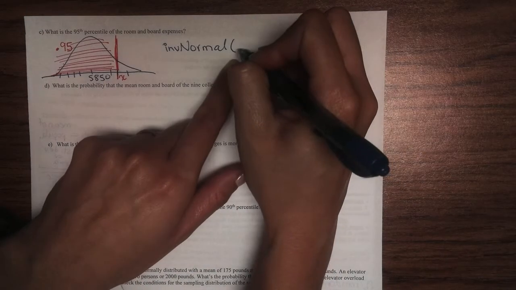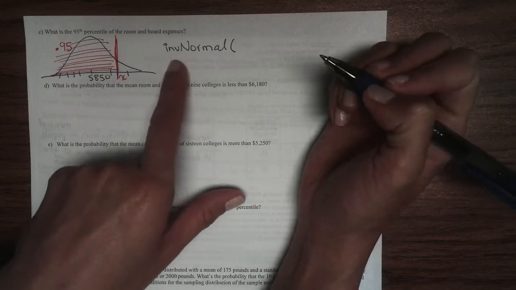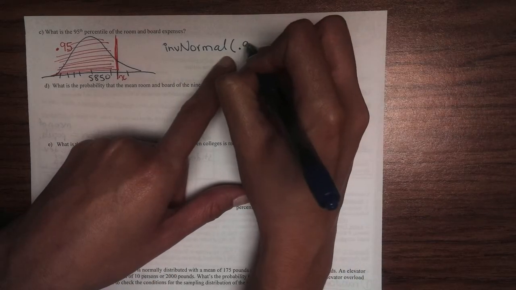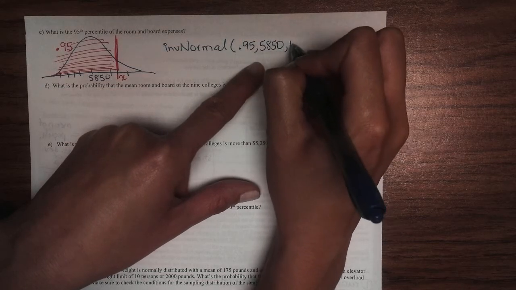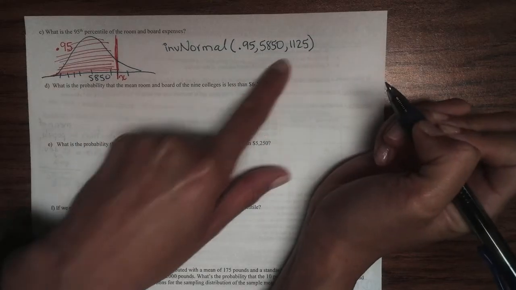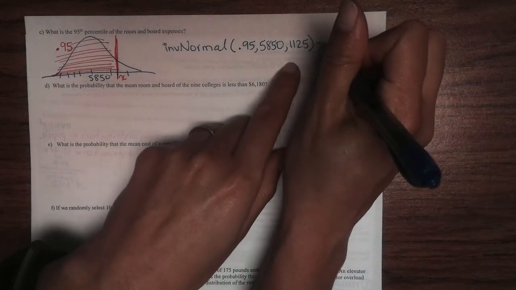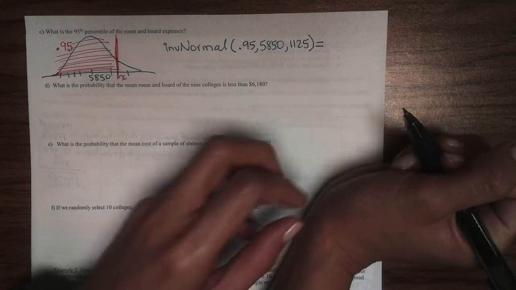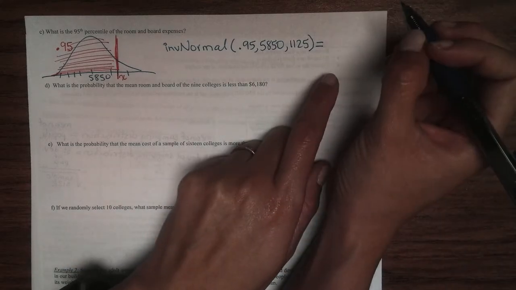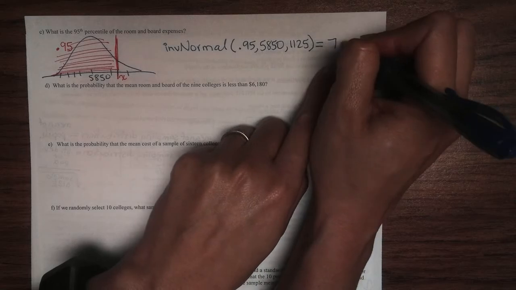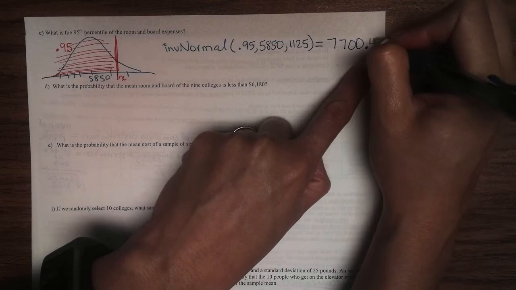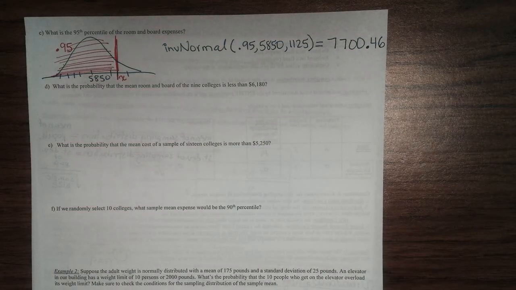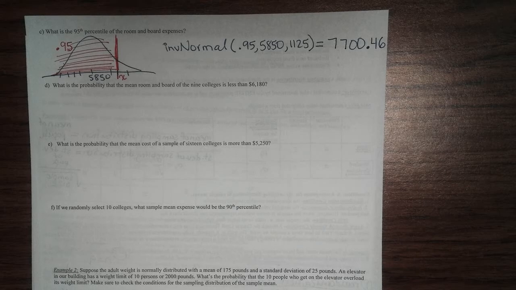For our work, I'm just going to copy what I typed into the calculator. If I ask you to show your work, you would just show inverse normal of 0.95, comma, 5850, comma, 1125. But normally, I don't really ask you to show work on your tests and quizzes, so all I need you to do is type in the right answer. The right answer was 7,700. Since this is money, let's round to 2 decimal places, and that would be the answer that you would type for this situation.